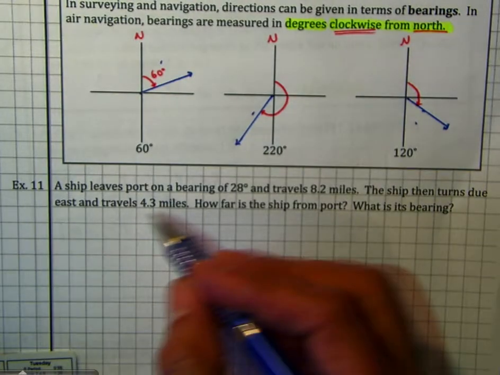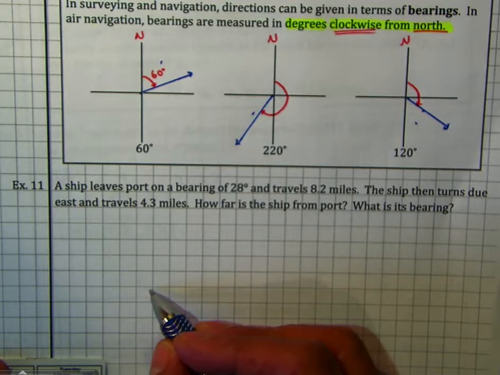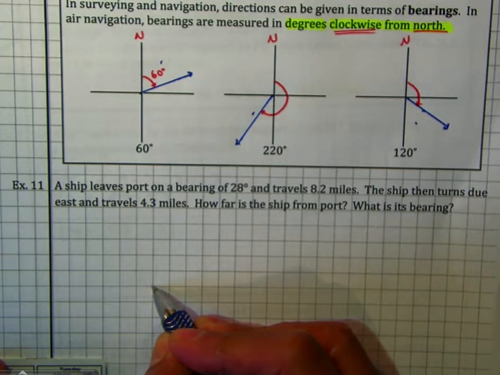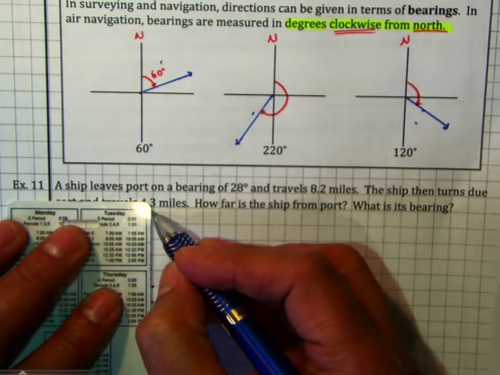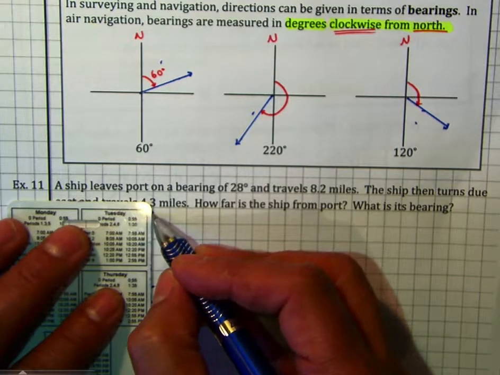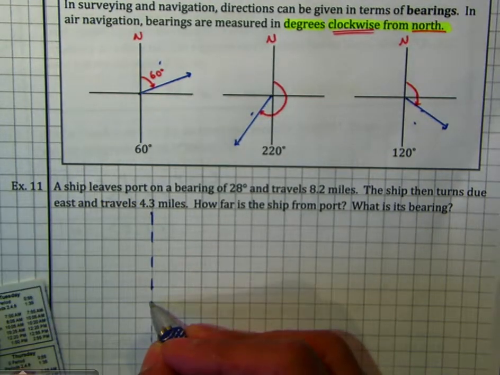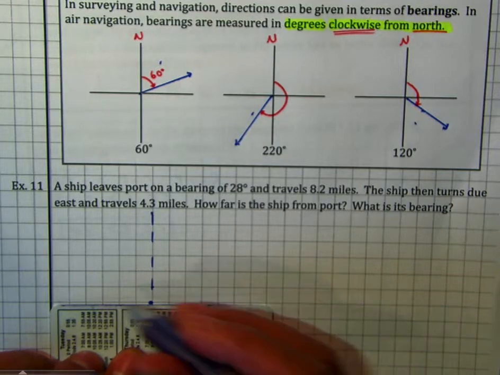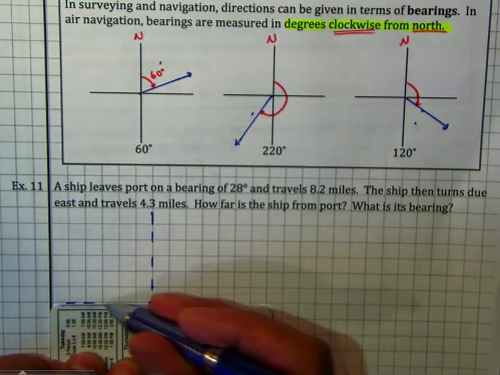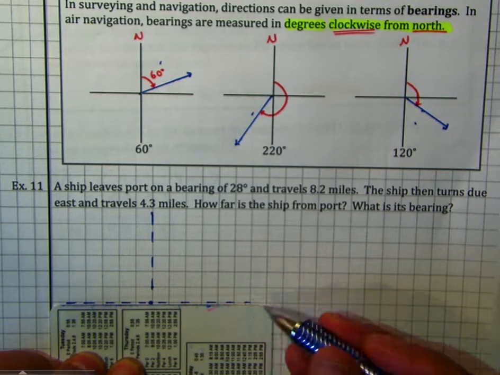So a ship is going to leave port with a bearing of 28 degrees. So you're going to start somewhere in the middle. I'm going to place my X and Y axis, and I'm going to place it as a dash. So this is where I'm starting. And you always want to be able to place an X and Y axis from the place that you are turning from. So this is your location.